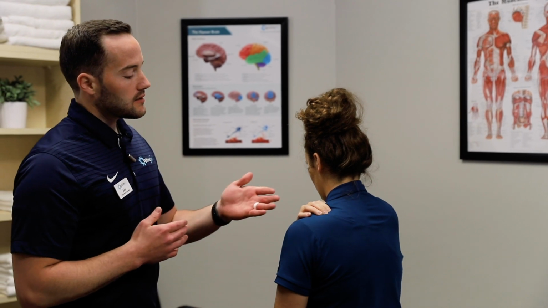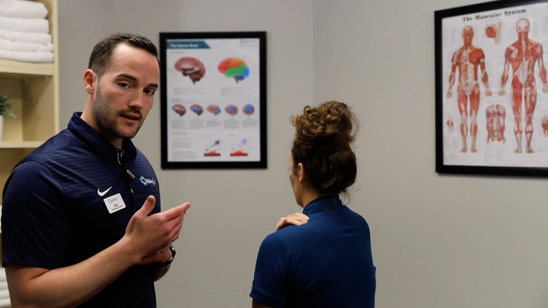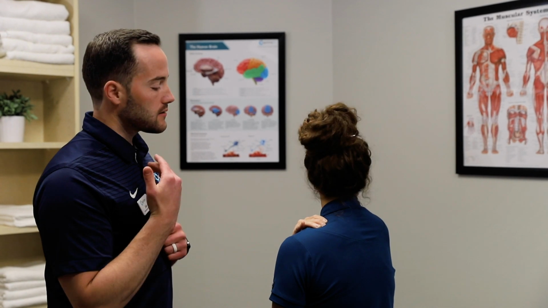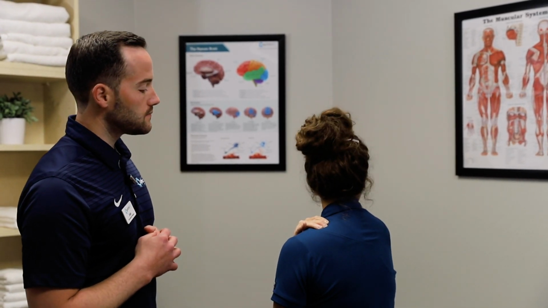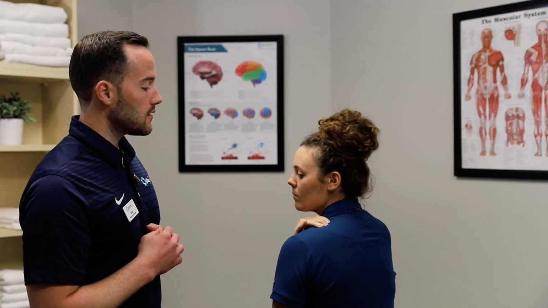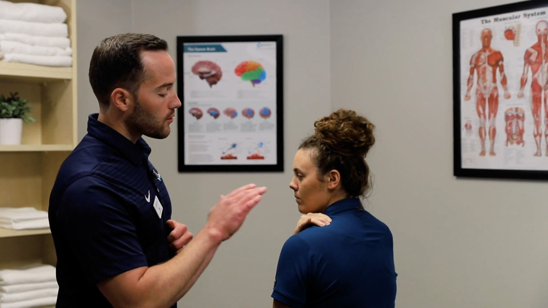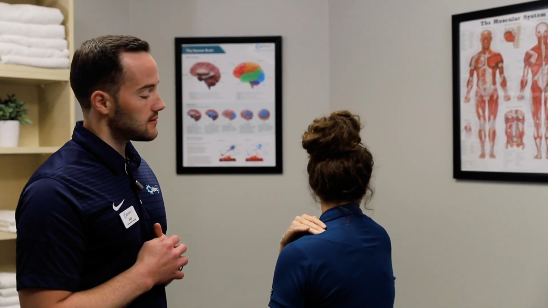Right now I'm going to have Alyssa search for any tender spots, any sore areas. Once her hand is in a good spot, I'm going to have her rotate to the right and left as her hand and fingertips are on that sore spot. Then I'm going to have her do either little circular motions or cross fiber or back and forth movements as she rotates.